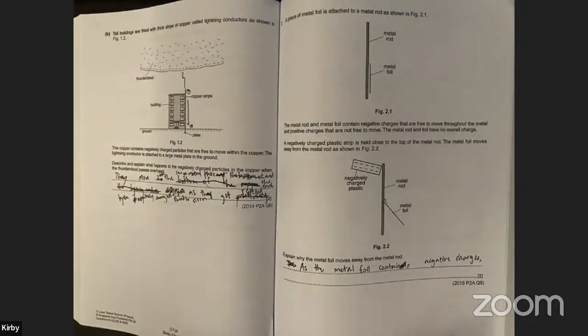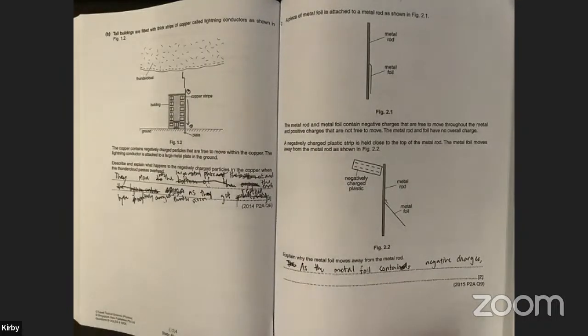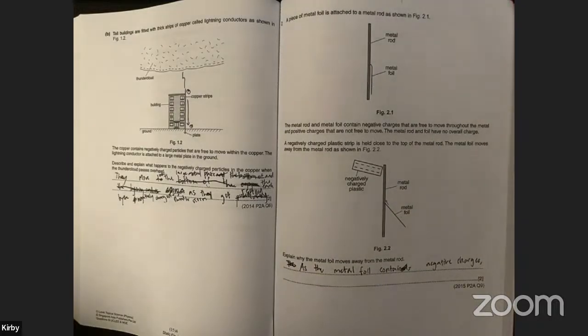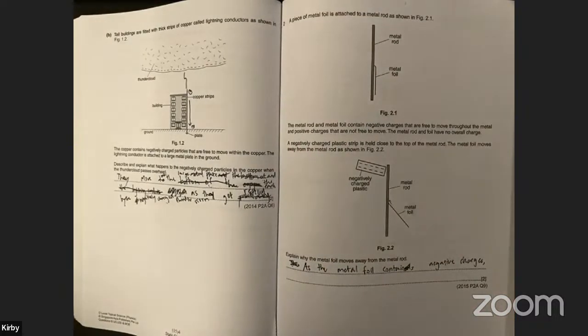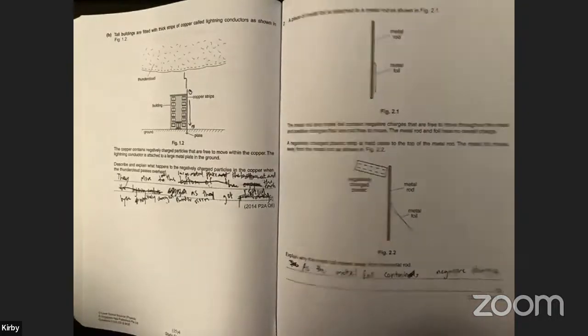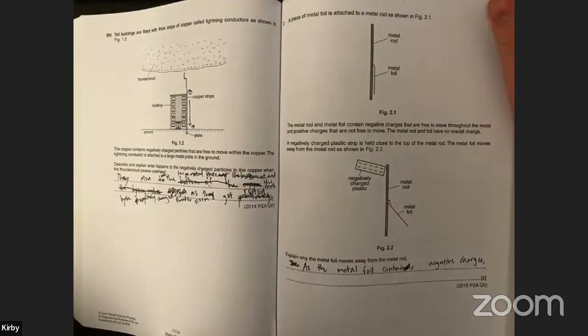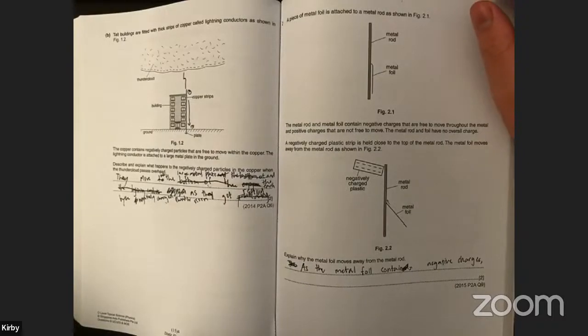Now the negatively charged plastic is held close. Okay, so this is very misleading. Careful, lah. This is close, but not touching. Now, when you read the question, you have to read the diagram or the drawing. Do you think it is touching or not? That's the problem. It's very problematic. Either we read wrongly or the drawing is problematic. The drawing seems to give you a very small gap, correct or not? Between the plastic and the metal rod.